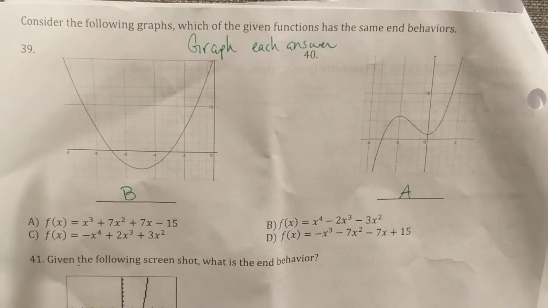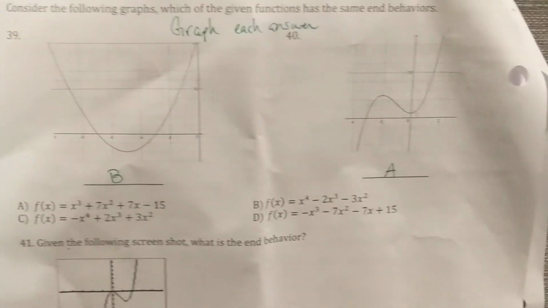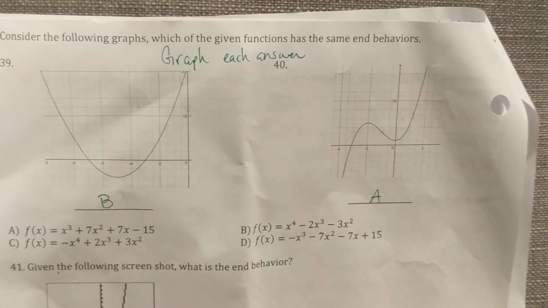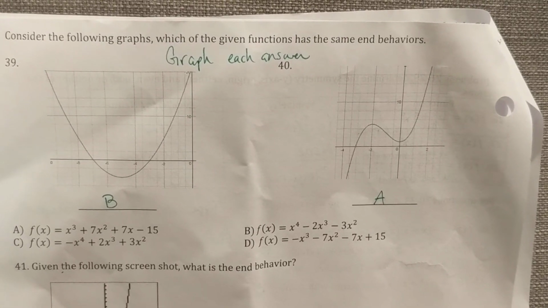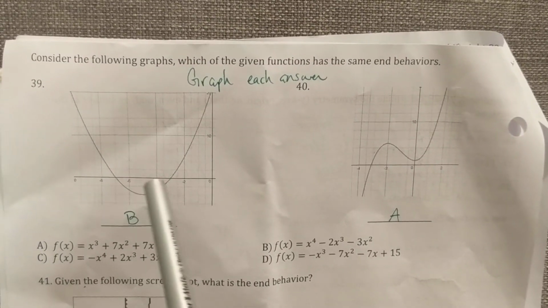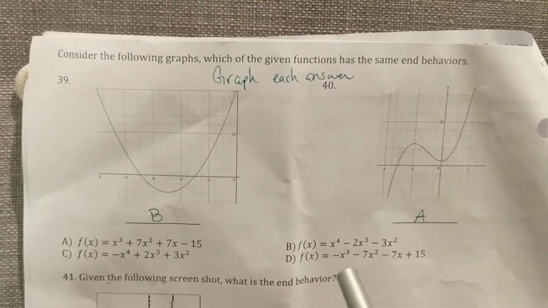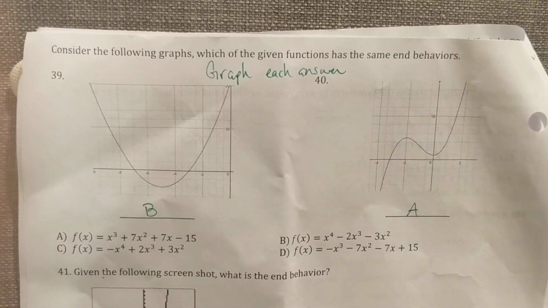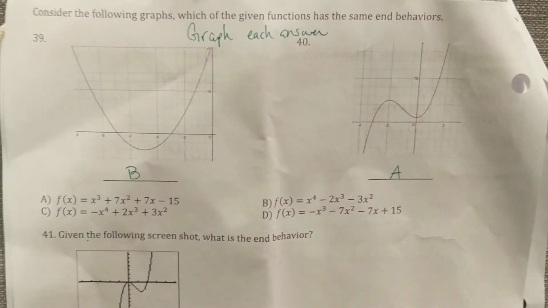The question asks you, consider the following graphs. Which of the following functions have the same end behavior? So what you're going to be looking for is the end. See which end's pointing the same way. So in order to be the same as 30 on this graph, both arrows have to be pointing up. So B has both arrows pointing up. A has the first arrow down and the second arrow up, so it doesn't have the same end behavior.